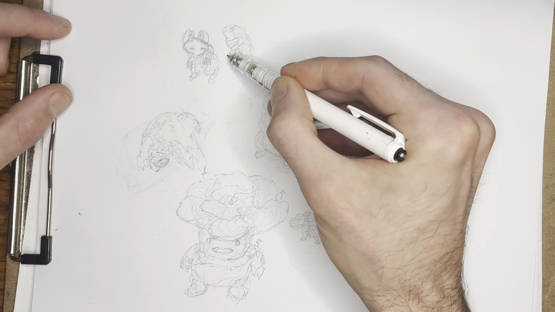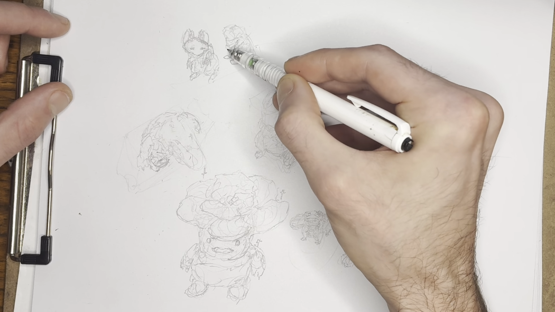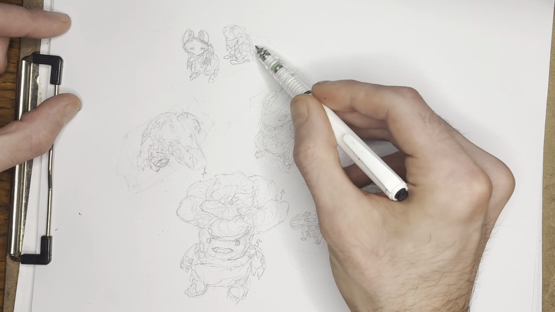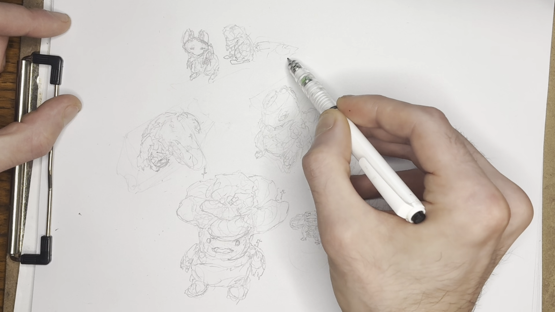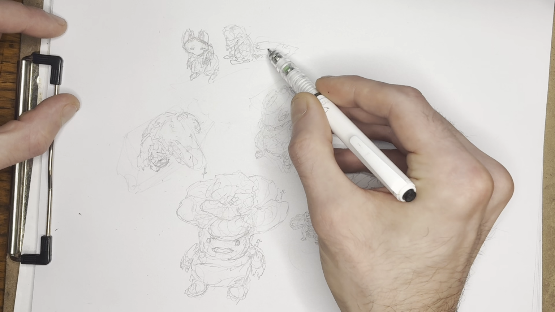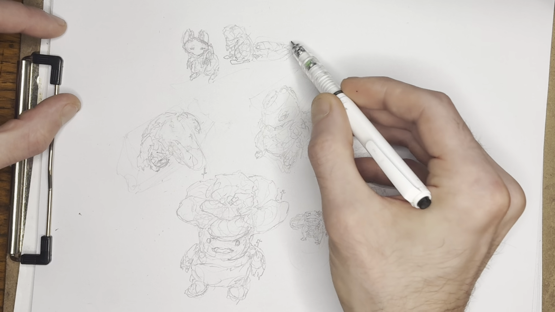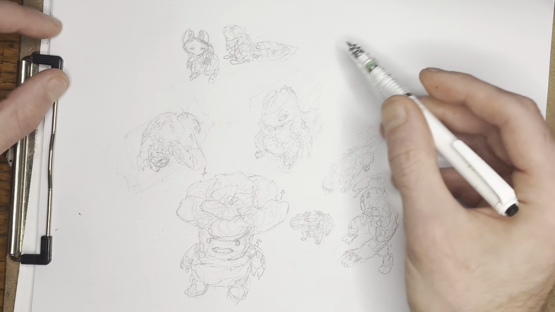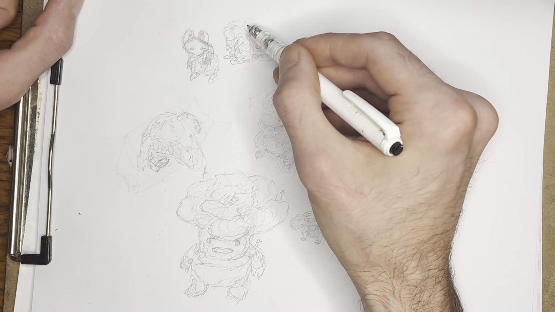Right, little toad guy. Yeah, little toad hopper guy. Massive tail. Like a ridge.